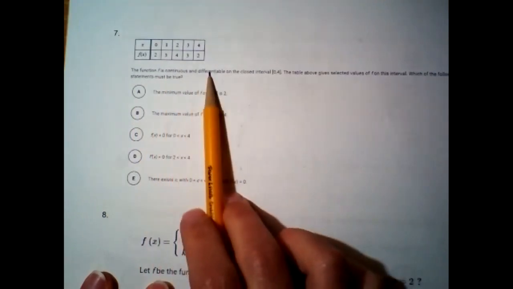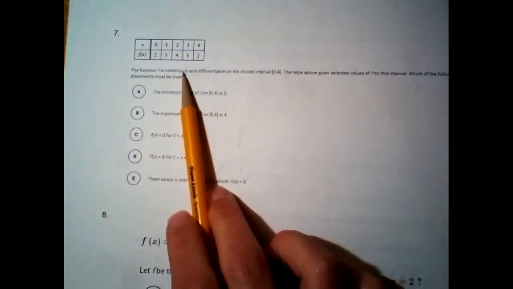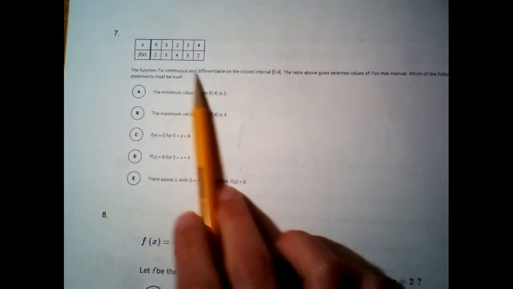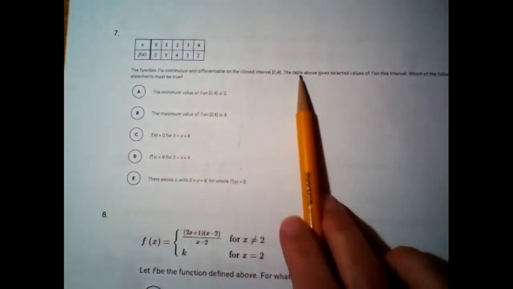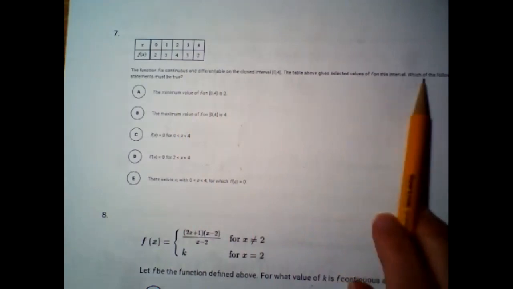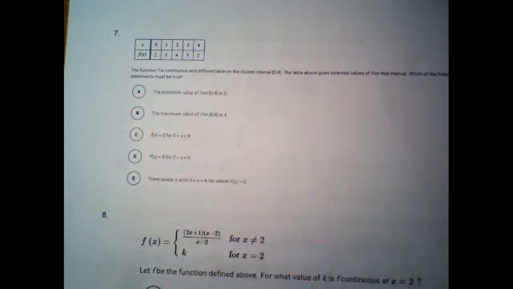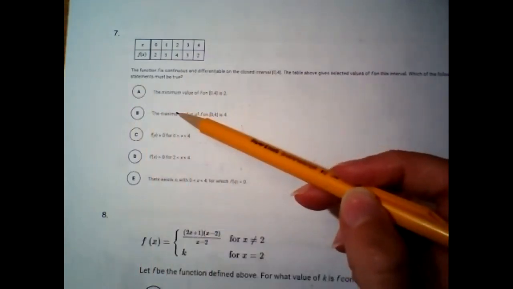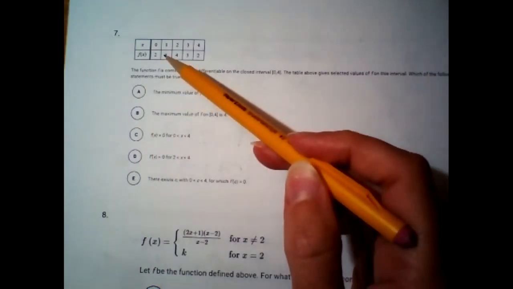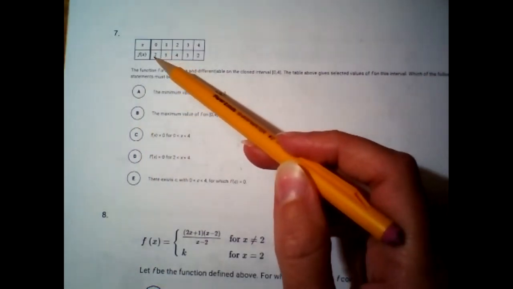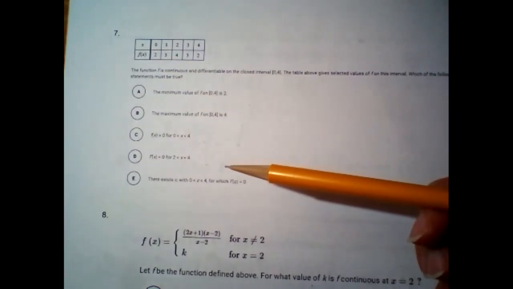All right, number 7, they give us these values in a table. It says the function is continuous and differentiable. So that means all of our theorems are going to be in play here, like intermediate value theorem, mean value theorem, etc. And we are given selected values of f on this interval, which must be true. Now, we can't determine where there's a maximum or minimum because we don't know what happened in between these values. So we're not going to be able to get that.